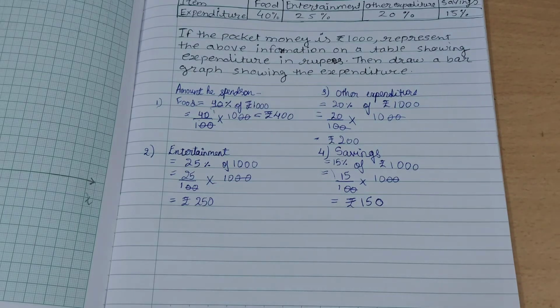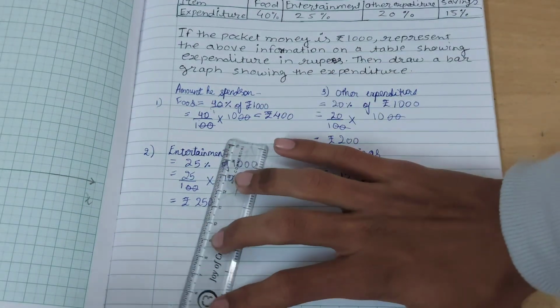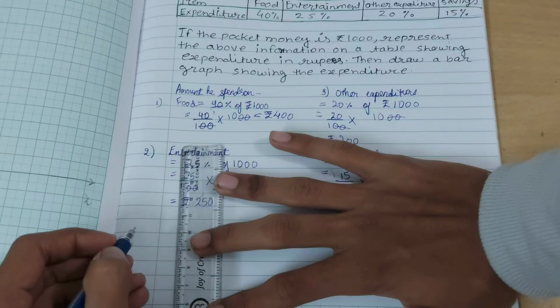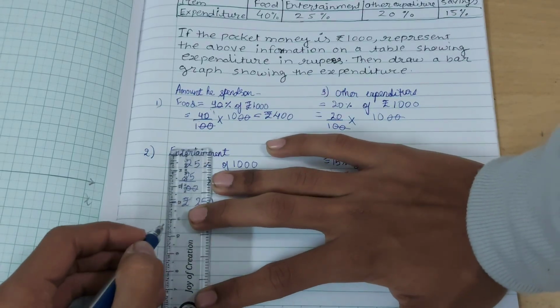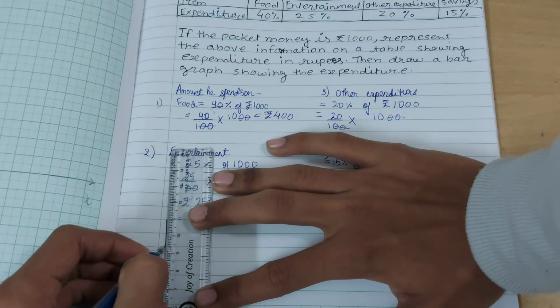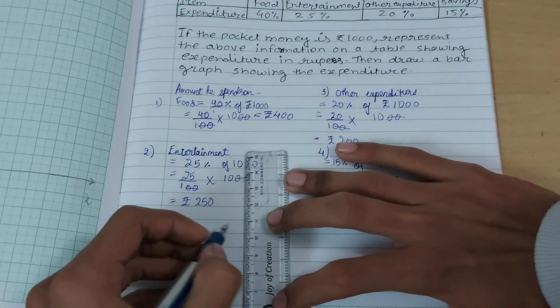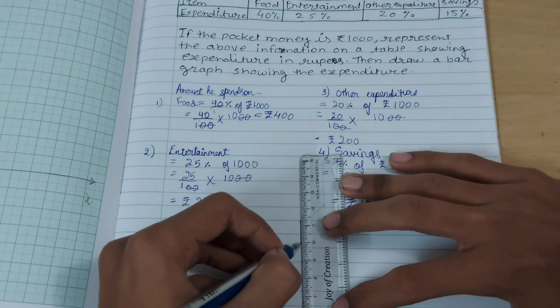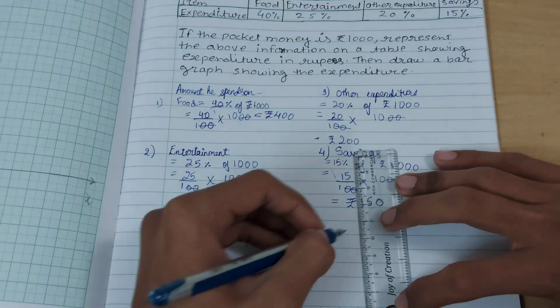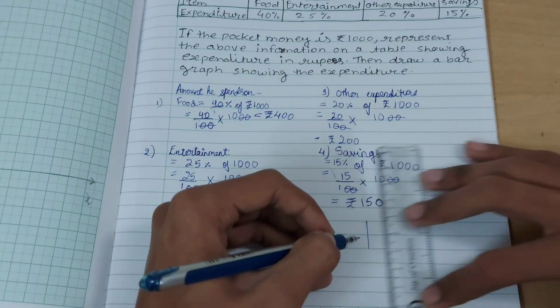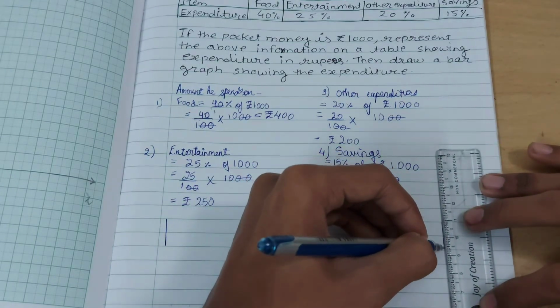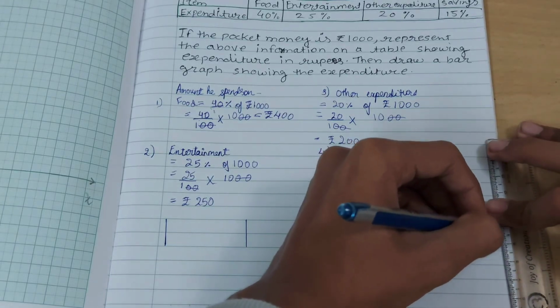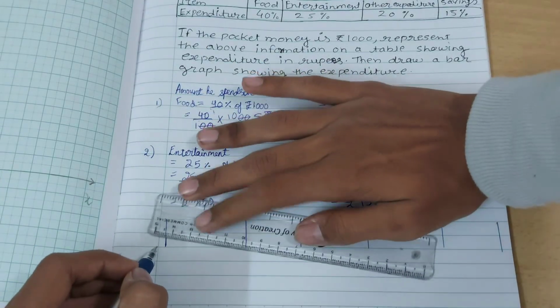Let's make the table for the same. Quite easy now, right? I'll write it in the same fashion that they have made it. One here, and then two here, and then food. We'll have entertainment, other expenditures, savings.